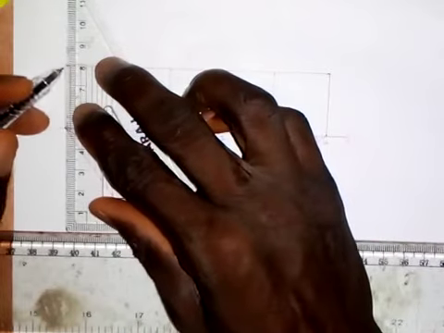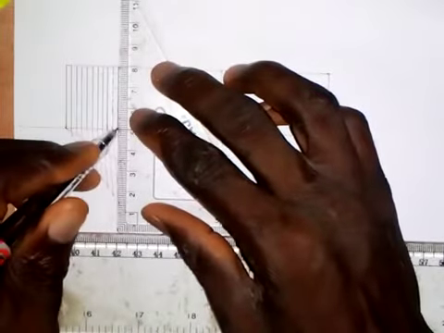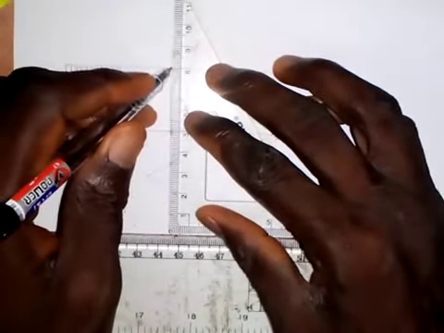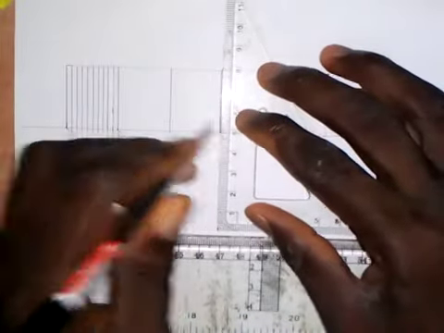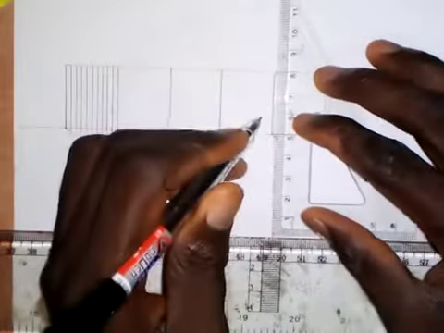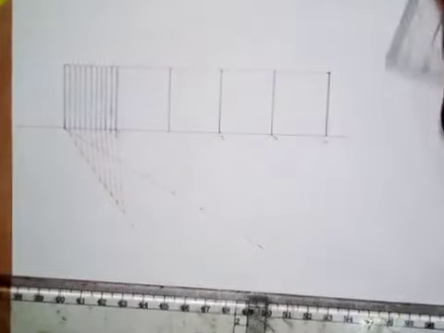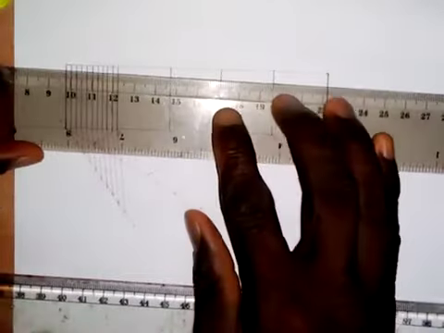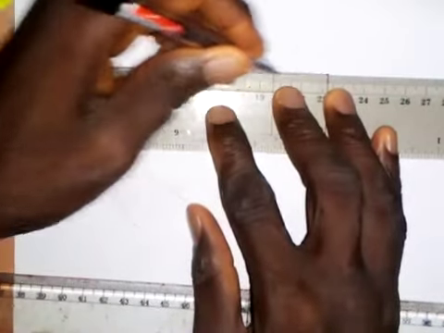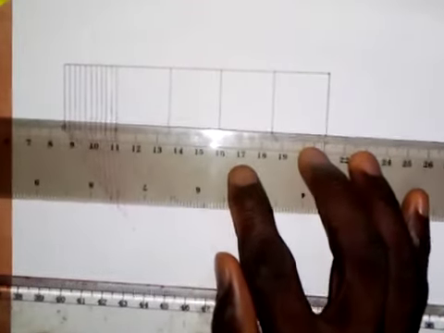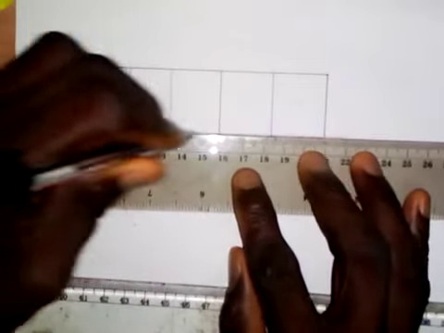Then I need to make this line a thick line, to be more visible. So this line will be a thick line. This line will be a thick line. This line is a thick line. Alright, so I believe you can see it clearly now. So I'll also make this line a thick line. So this line is also a thick line.